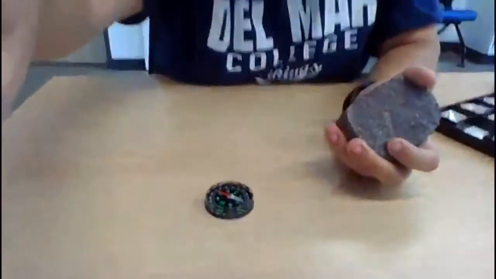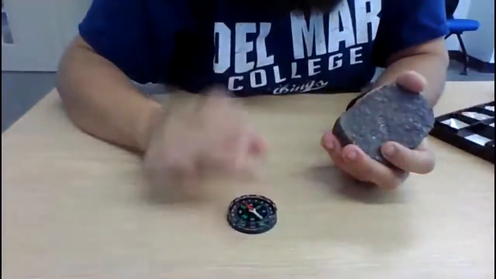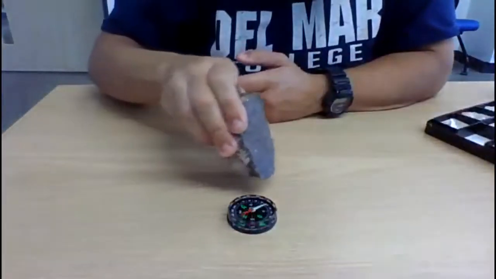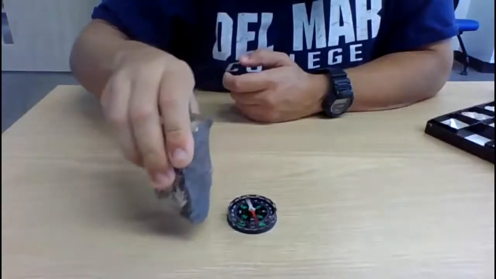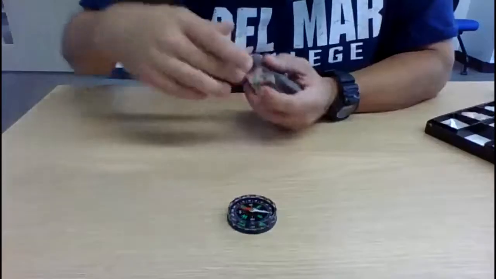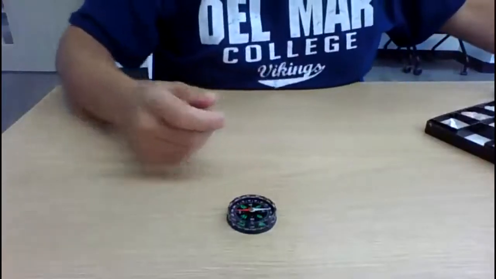The last thing I want to show you is this. This is called lodestone or magnetite, and it is magnetic. And if I pitch this down so you can see our little compass right here, you can see that this is highly magnetic and messes with the compass. So just showing you some of the interesting properties of minerals.